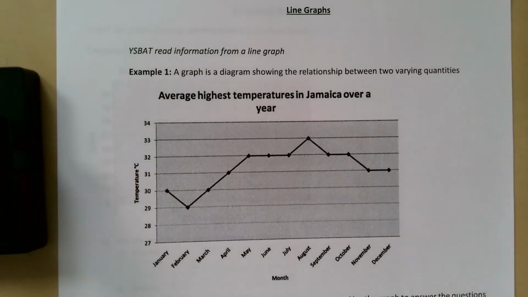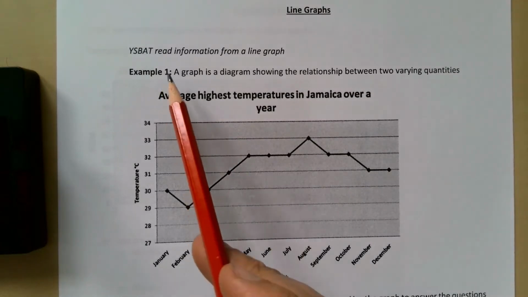This is our third video on chapter 7, which is our coordinates and graphs chapter. So let's take a wee look and see what it thinks. We should be able to read information from a line graph.